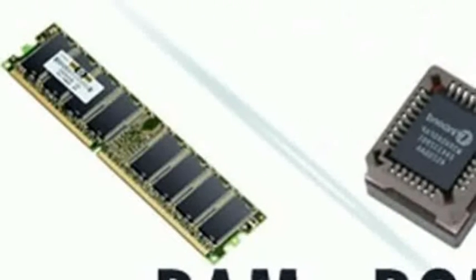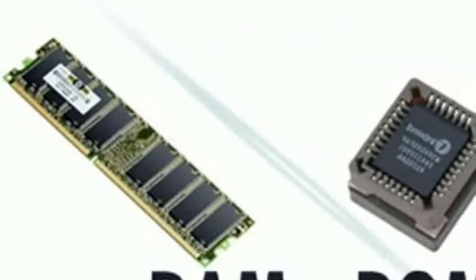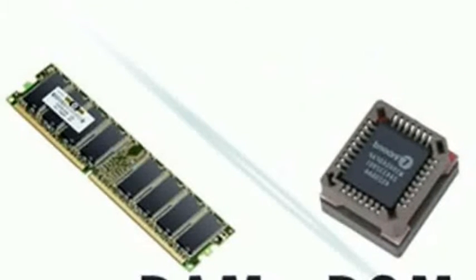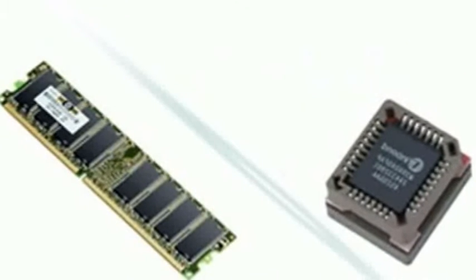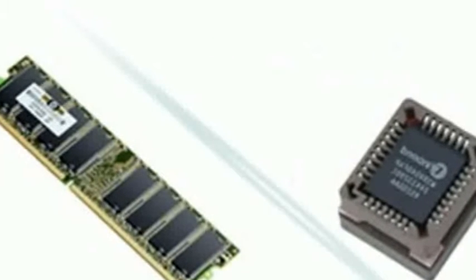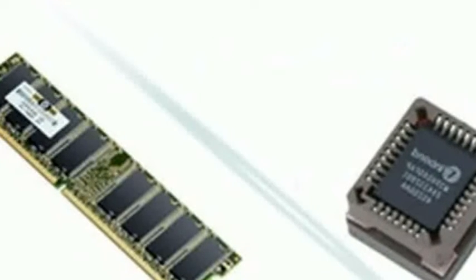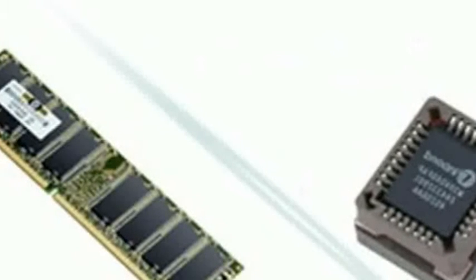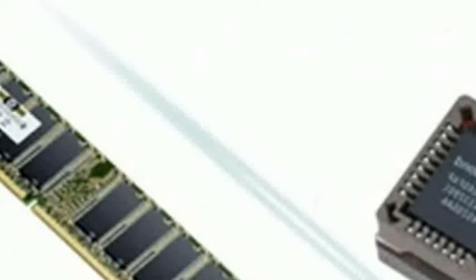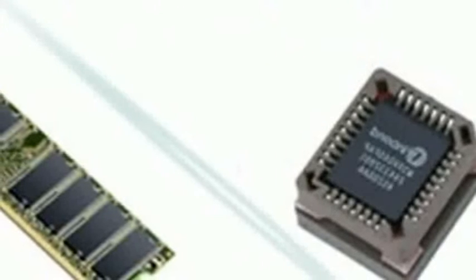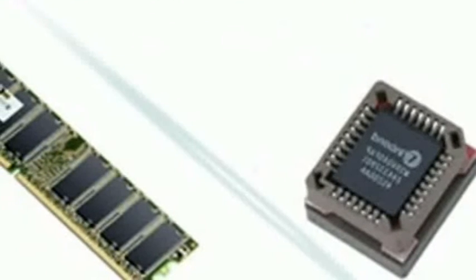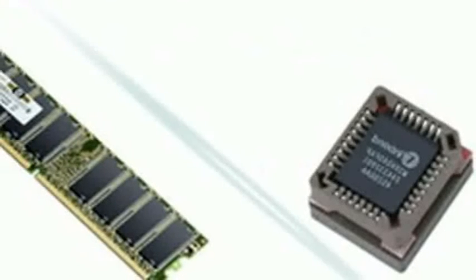There are different types of ROMs available. First is PROM, that is programmable read-only memory. This type of ROM can be programmed only once after its manufacture. Next is EPROM, that is erasable programmable read-only memory. This type of ROM is better than PROM as it can be reprogrammed.